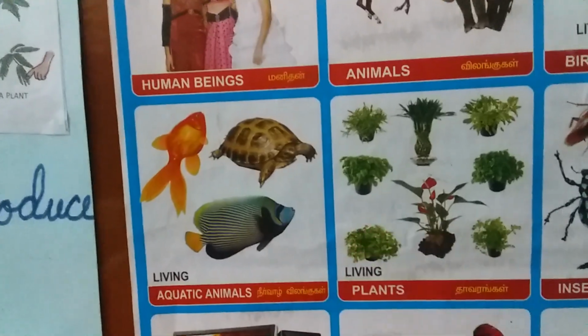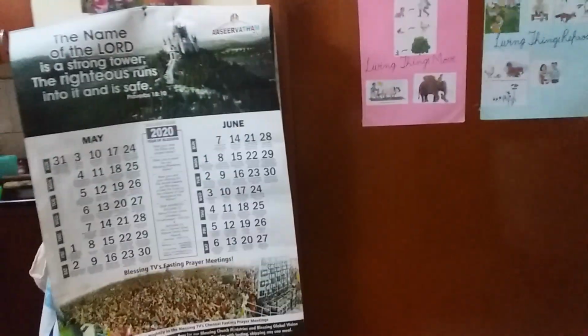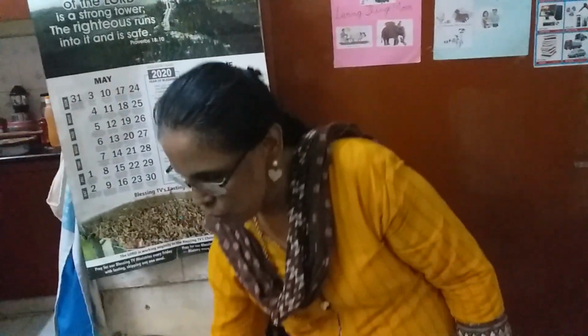Plants, living things. Buildings, non-living things. I'll show you some pictures. Just tell me whether it's a living thing or not. Tiger, living thing. This is a dustbin, non-living thing. So, I hope you have understood.